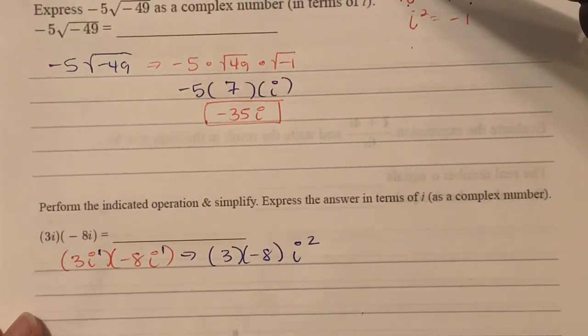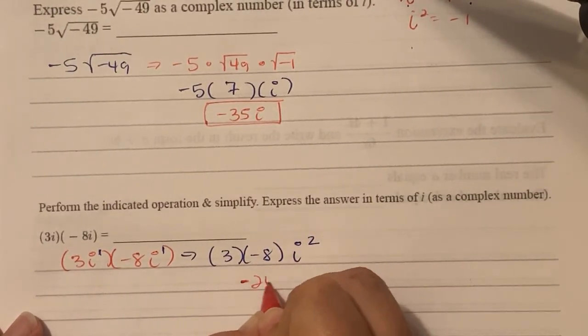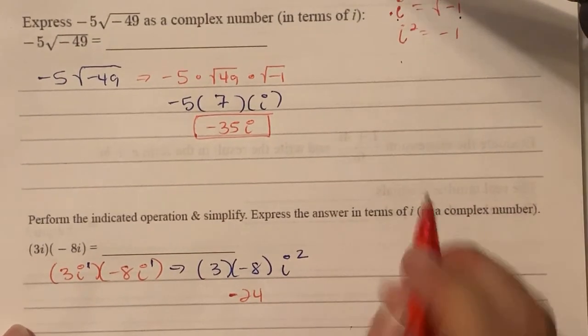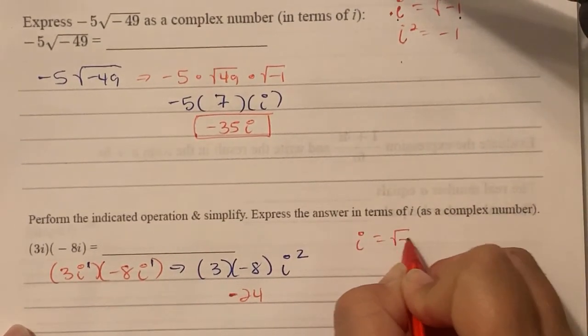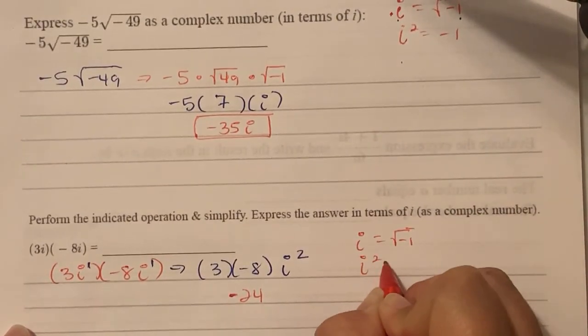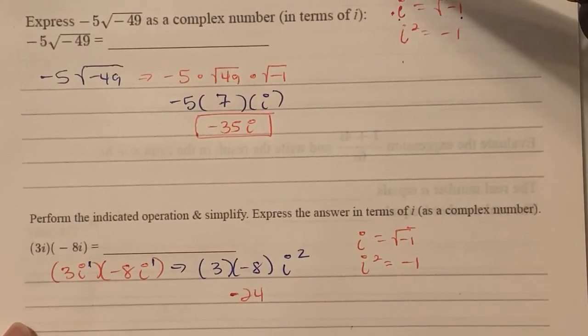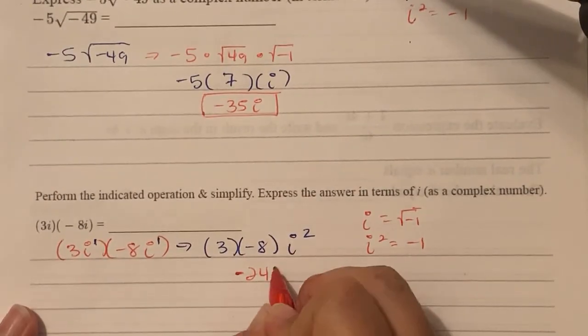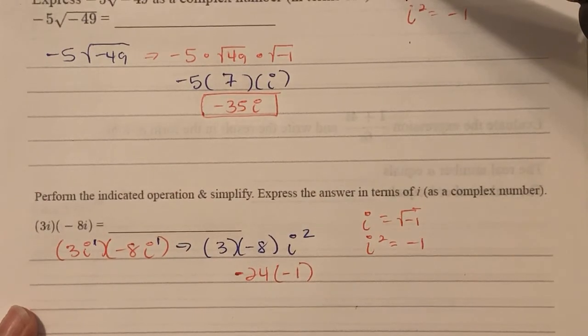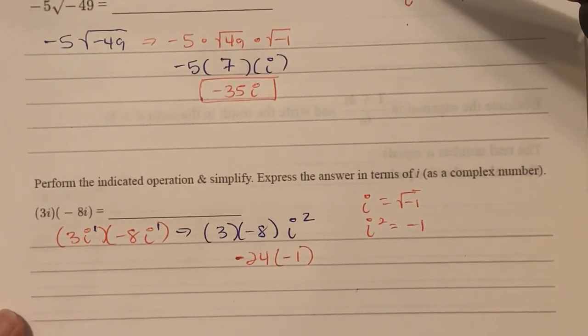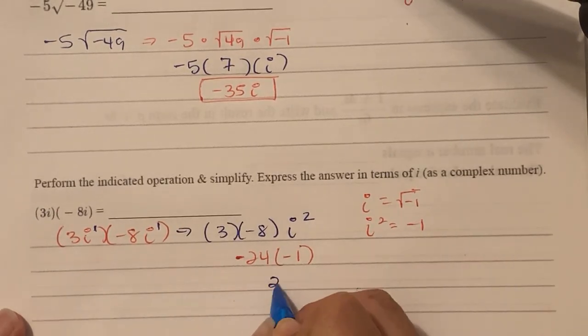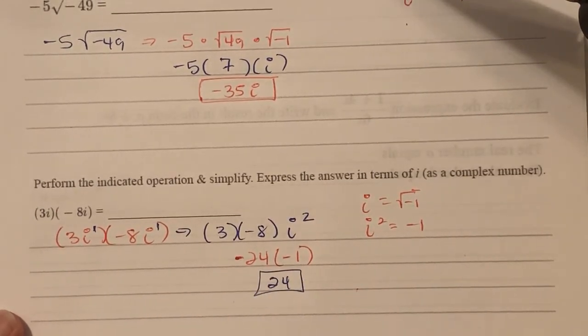So we do 3 times -8, that is -24. Now remember, earlier I said i is square root of -1, and i squared is just plain -1. So now this i squared is being substituted by the -1 value. Now we can apply the product rule here. So -24 times the -1 makes it +24, and you are finished.